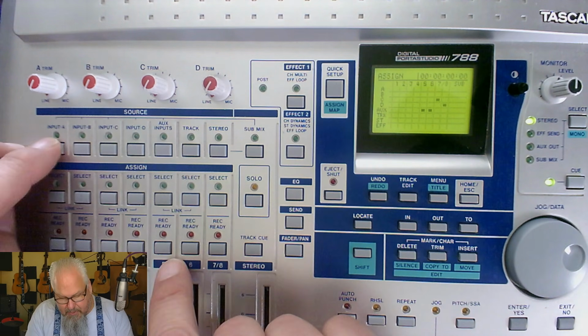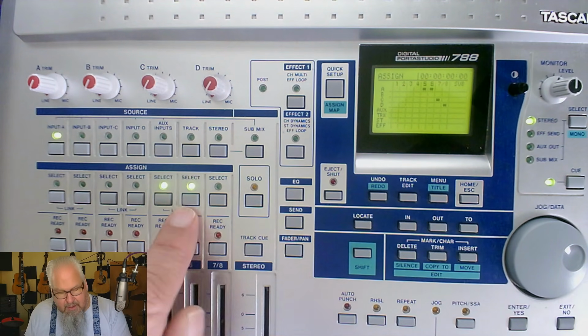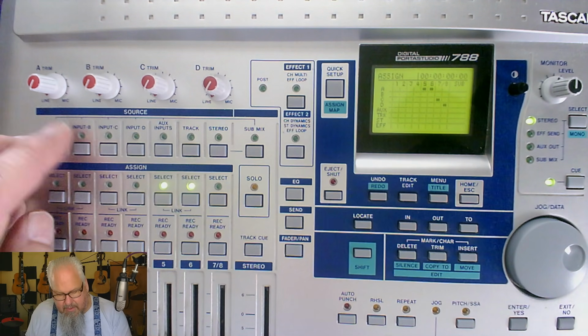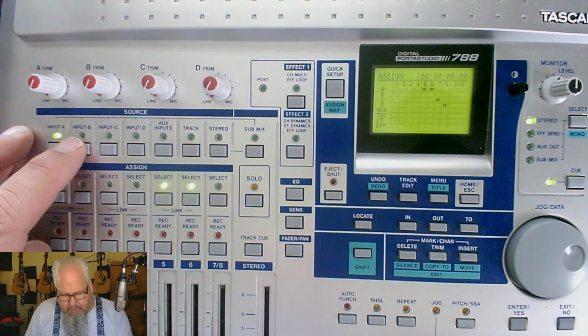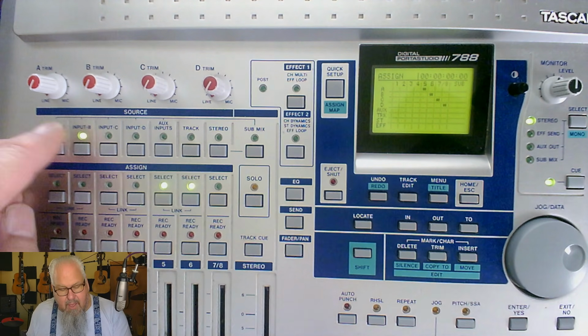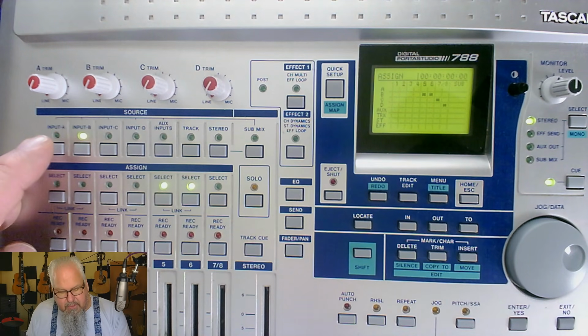So now if I hit input A and I click on there, now you can see because they're linked, 5 and 6 are now lit up together as A, which means that whatever comes into A will go onto both tracks at the same time. That's how that works. So now I go B, and then I click here, and then now you can see 5 and 6. Now, if I go B and I click here, now both of them will be set up.